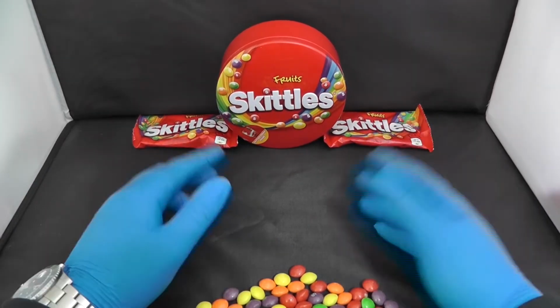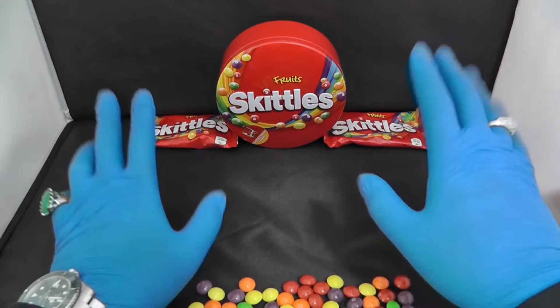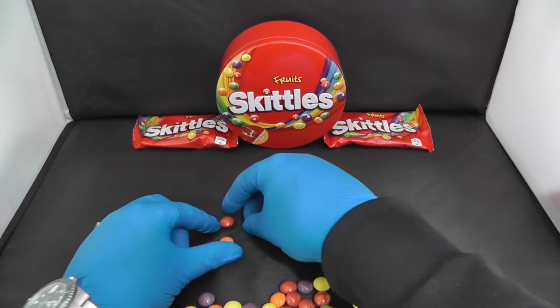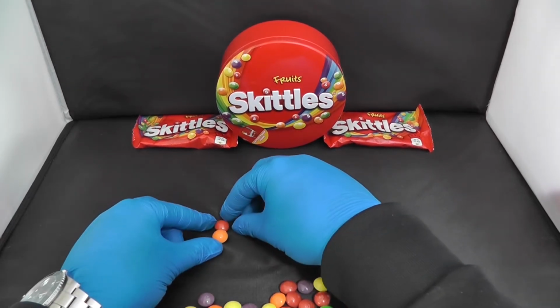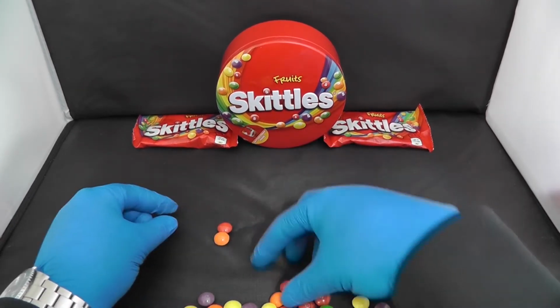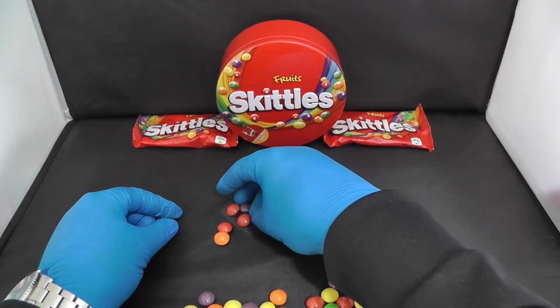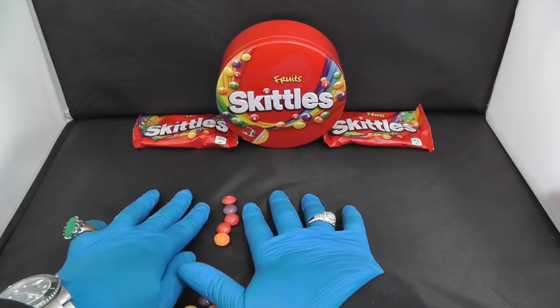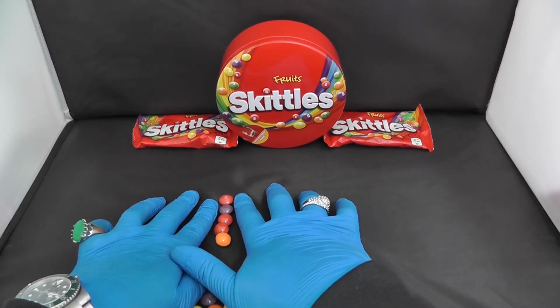Okay. So to make your 3D box, you want to actually start off by making a box. Now you can make this box by using 6 Skittles. It doesn't matter what color you pick as long as the ball line is straight.